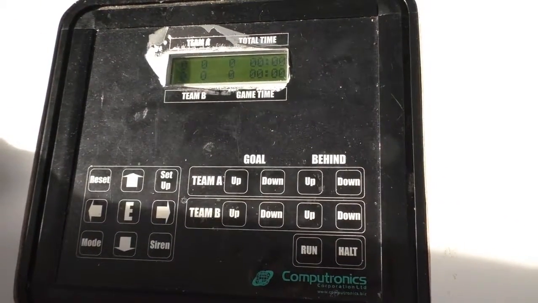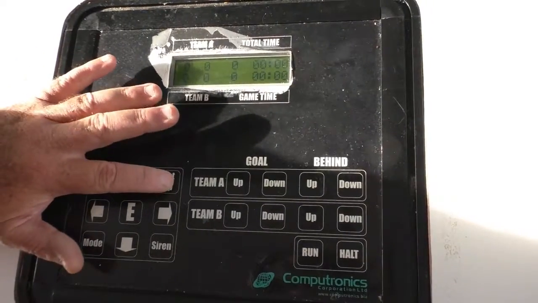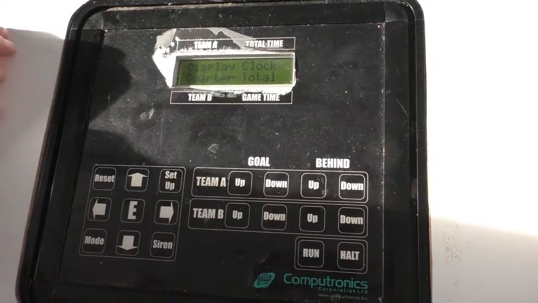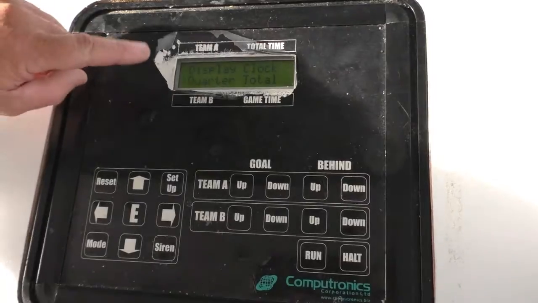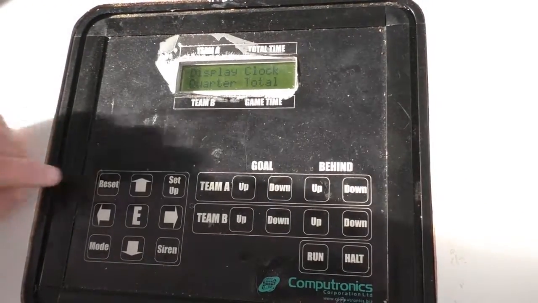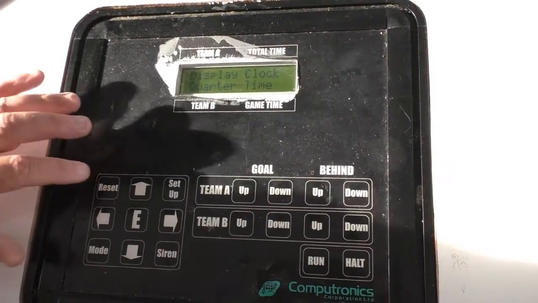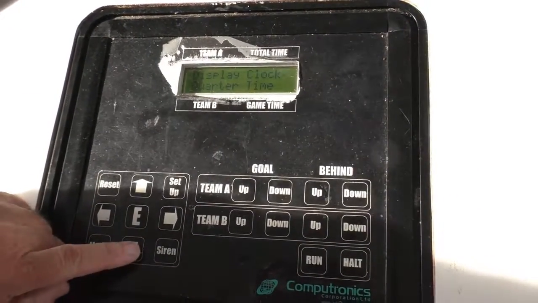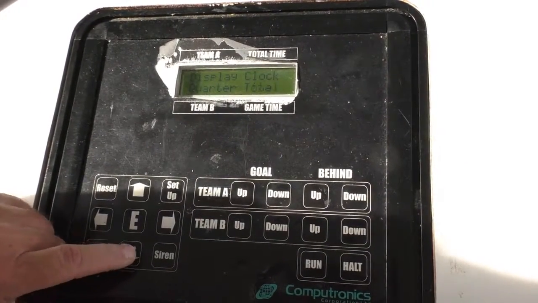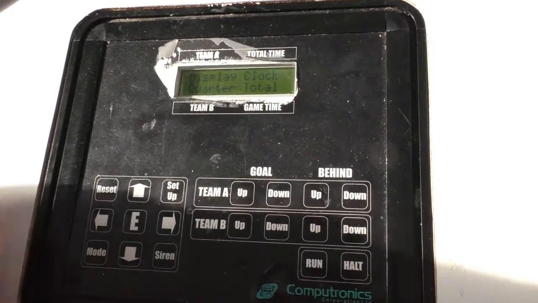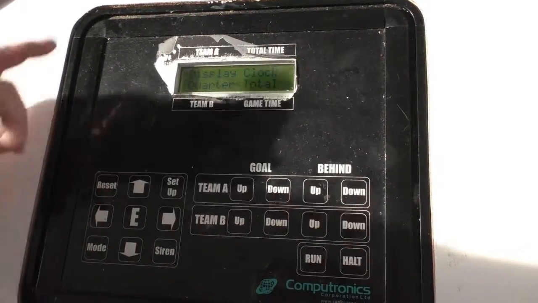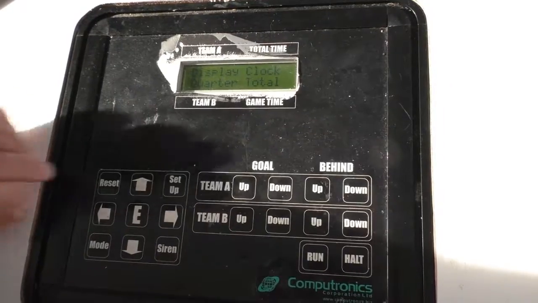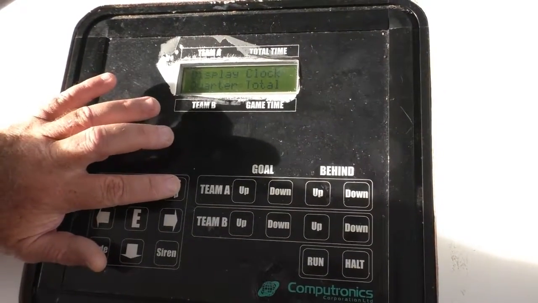Okay, to set the actual panel up, you push the setup screen. With the setup button pushed, you see a display: clock, quarter, total. If you want to change that, you can push the buttons up so it says quarter time. We always use the quarter total. Once you're happy with whatever the display says, you just push the setup button.